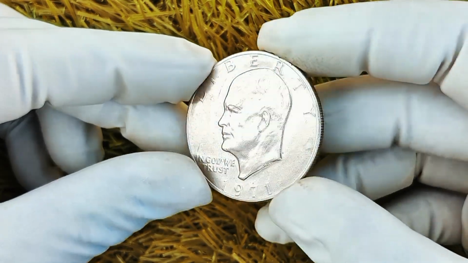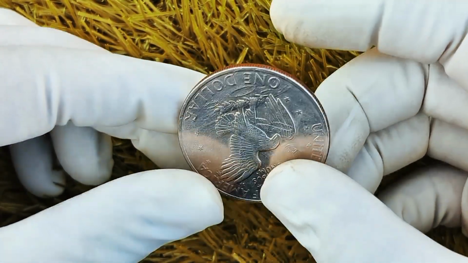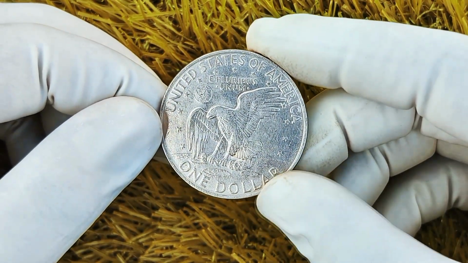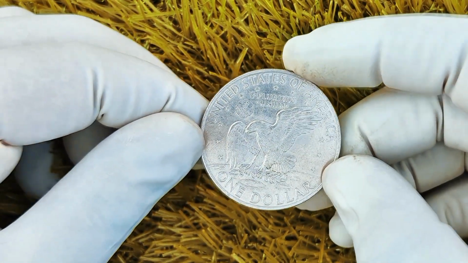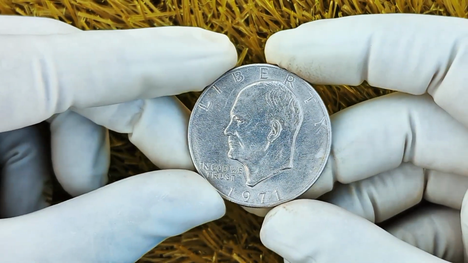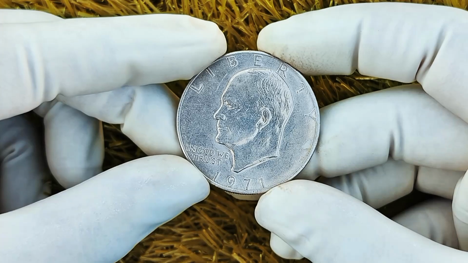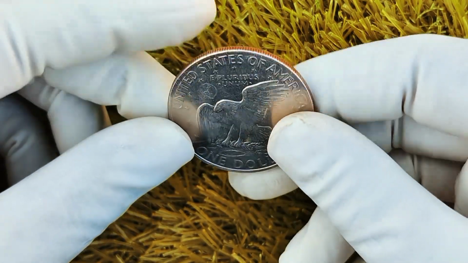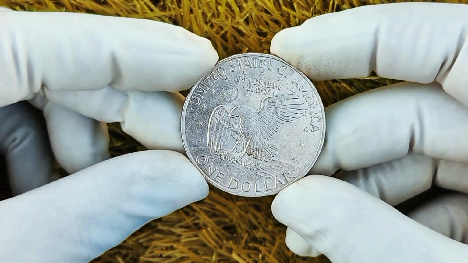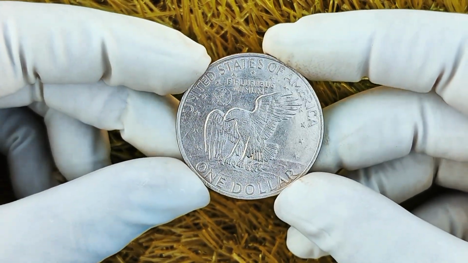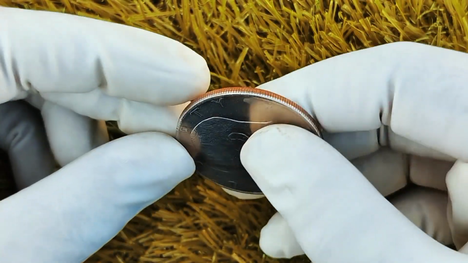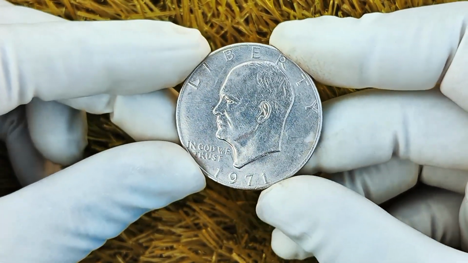The Eisenhower dollar remained in production until 1978, after which it was replaced by the smaller-sized Susan B. Anthony dollar in 1979. Although the Eisenhower dollar was not widely circulated, it remains an essential part of U.S. numismatic history and is highly collectible today, especially in high grades and with rare varieties. Conclusion. That wraps up our deep dive into the 1971 Eisenhower dollar, a coin that represents both an American hero and a major milestone in the U.S.